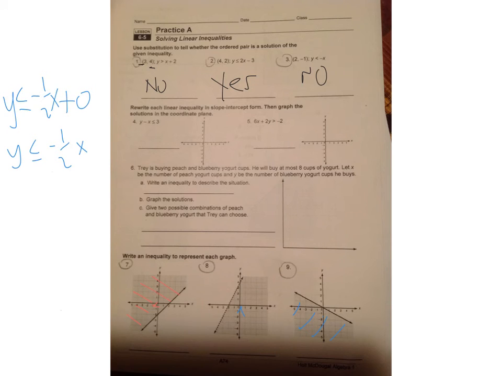Now, it goes through the origin. So if we picked (0, 0), we would have 0 is less than or equal to 0, which is true because we have that equal sign underneath. So it does work. If you want, you can pick another point and see if that works as well, or you can pick a point up here and see if it doesn't work.